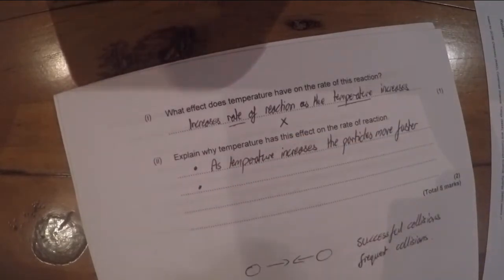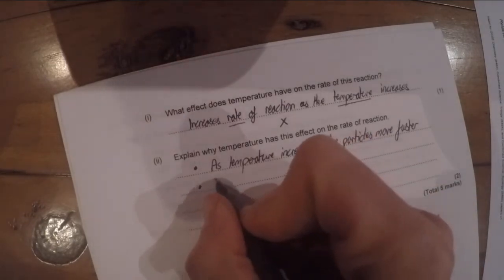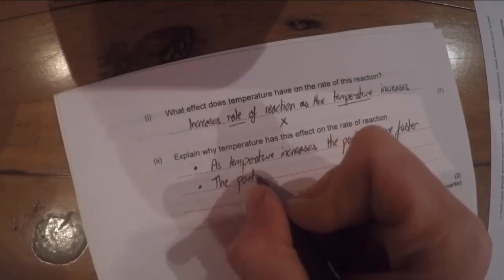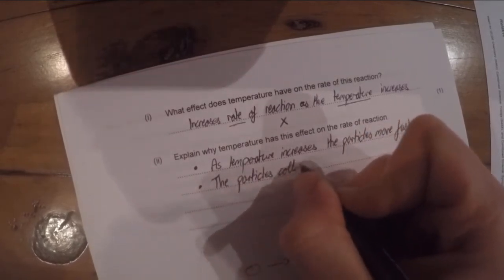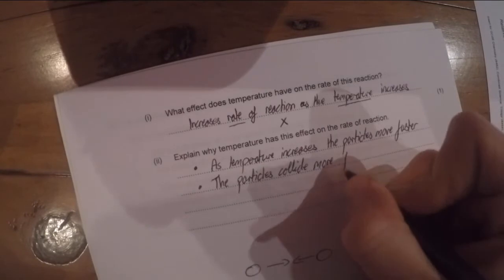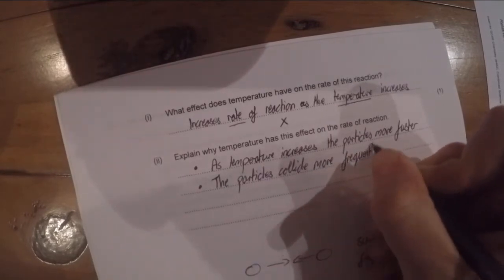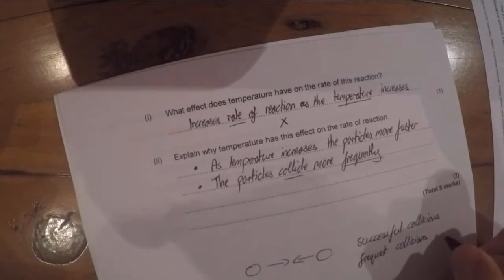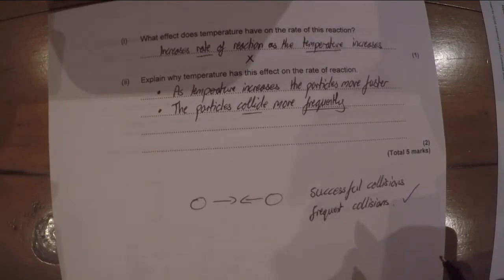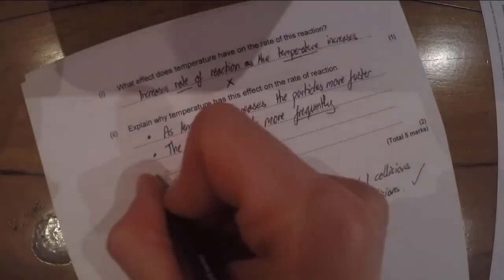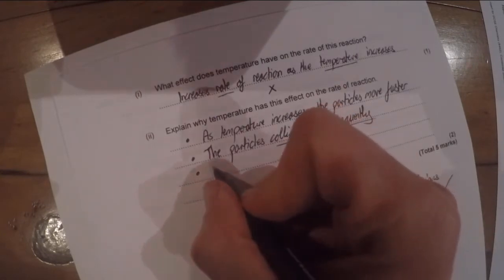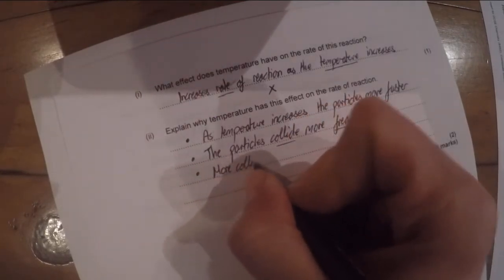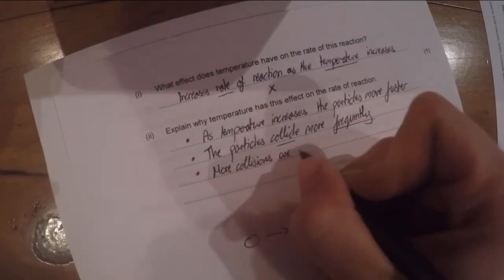What happens as they move faster? For a second mark, the particles collide more frequently. Okay, so collide more frequently, that's one of my key phrases or key ideas I've mentioned. It's only 2 marks, so actually that gets me 2 marks. But what I could also add in there is that the particles, or I could say more collisions, are successful.